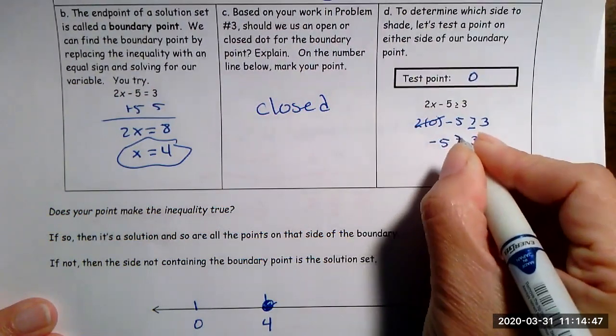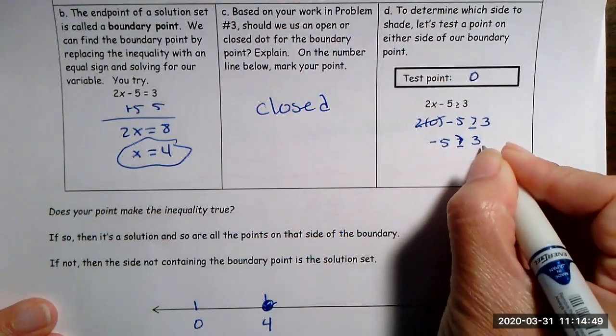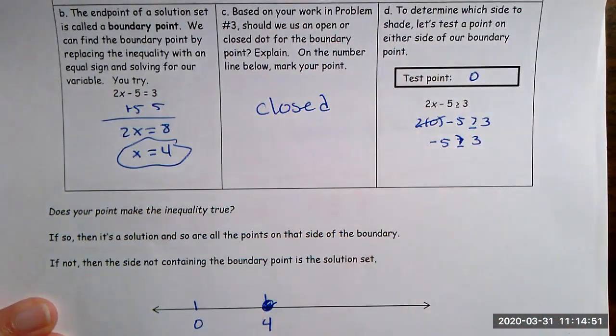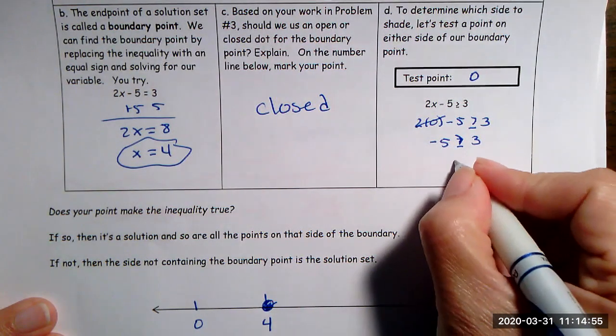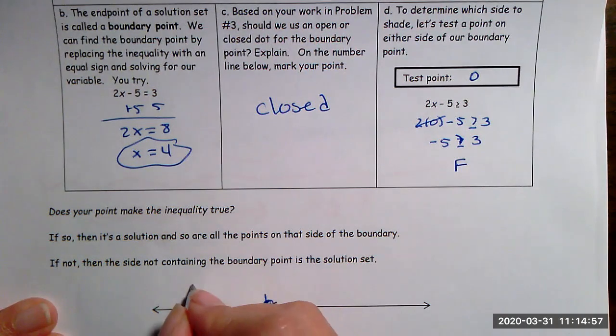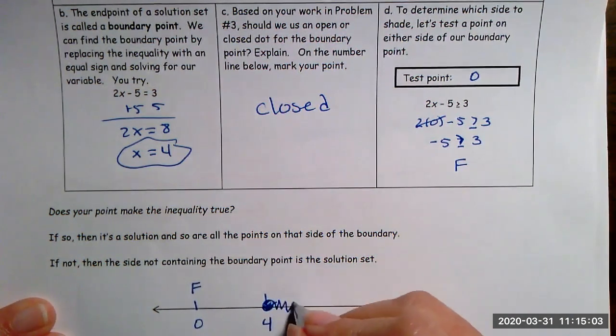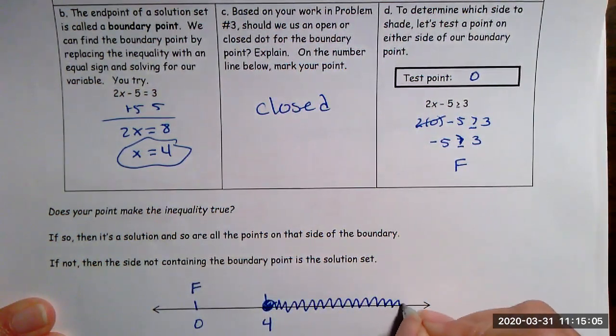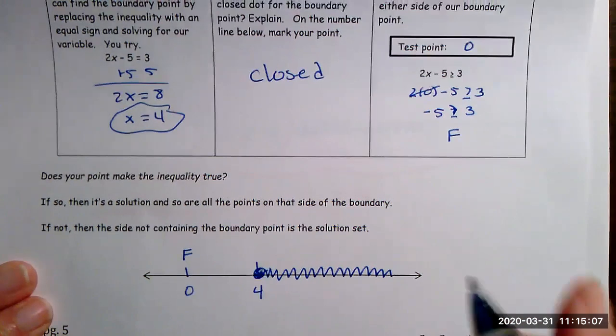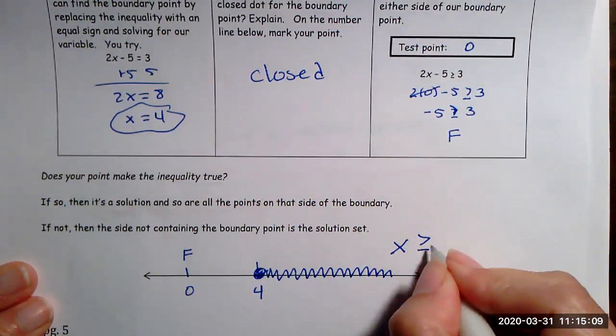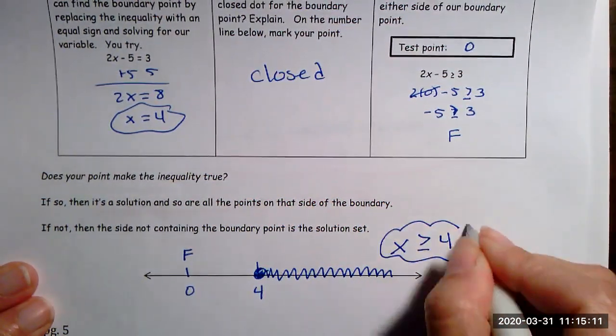So is -5 greater than 3? No, because -5 is back here and 3 is over here. So I know this is false. So when I tested the point 0, it was not true. Therefore, I write false, and this is the side I'm going to shade. So my solution to this problem is x is greater than or equal to 4.